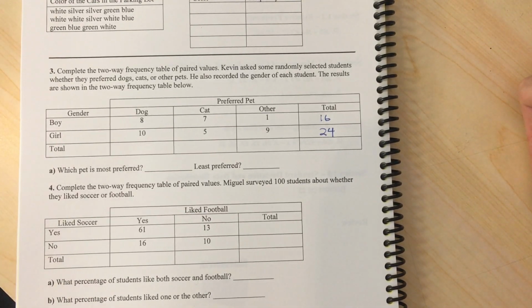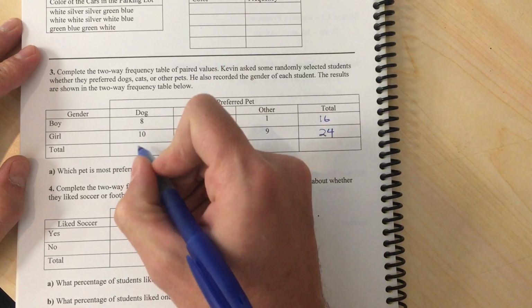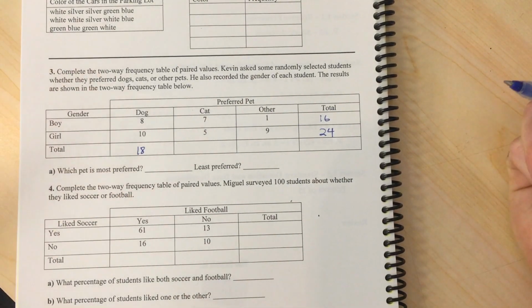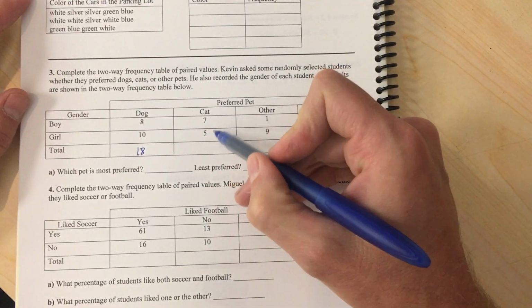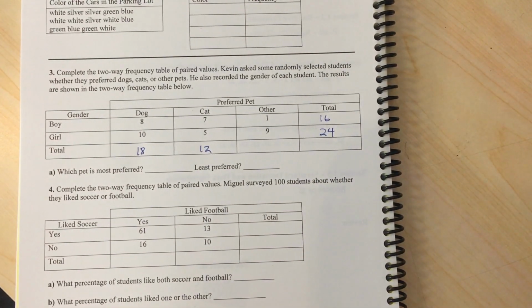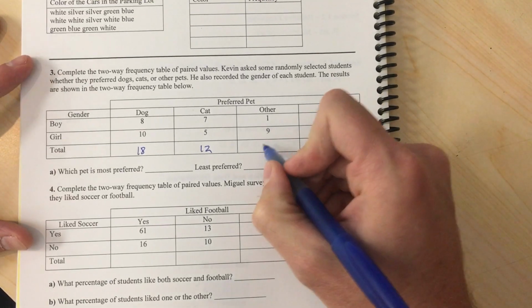But what if I asked the question, how many people like dogs, whether they were boys or girls? You would take the dogs here and add them up, and you would say 8 plus 10 is 18. How many people like cats? Well, 7 plus 5 is 12. And then how many people like something other than a dog or a cat? Then you would have 10.